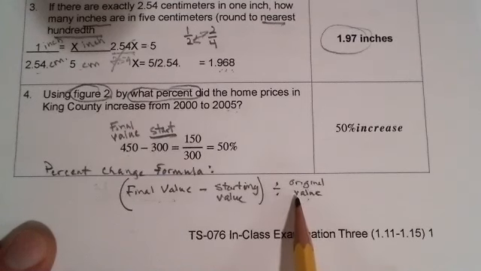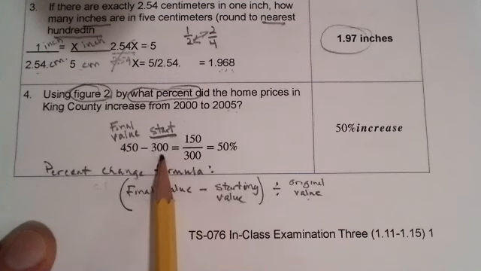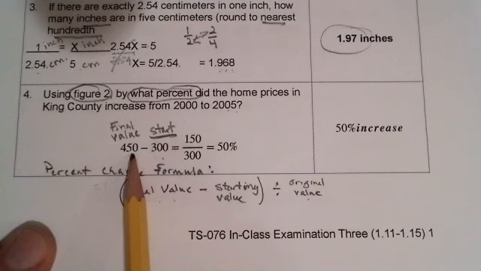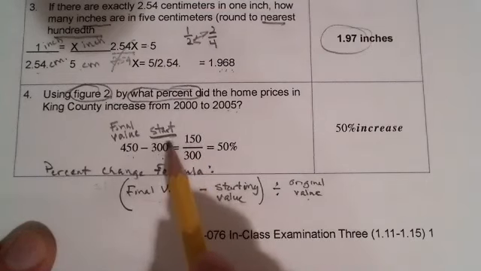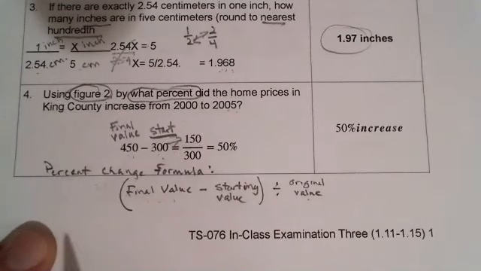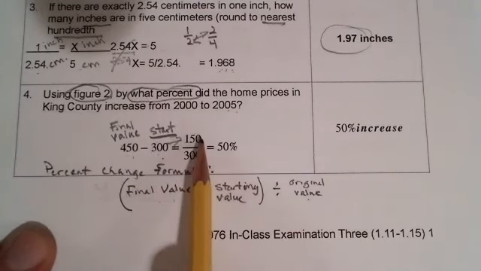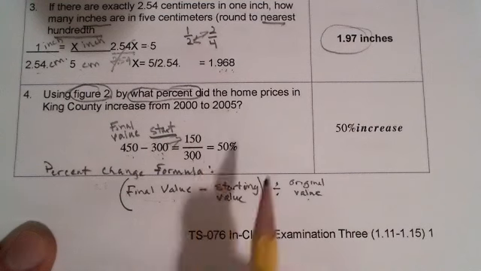So if I started with $300,000 houses and in 2005 they're $450,000 houses, I subtract those two, and there's a $150,000 difference. Take that answer and divide it by my original starting value.